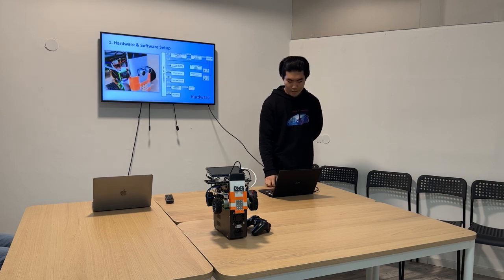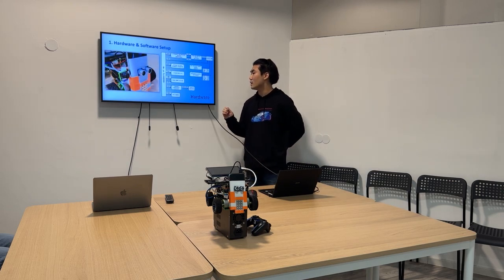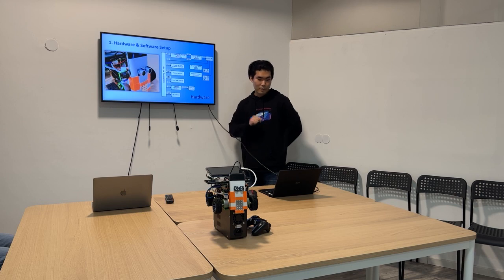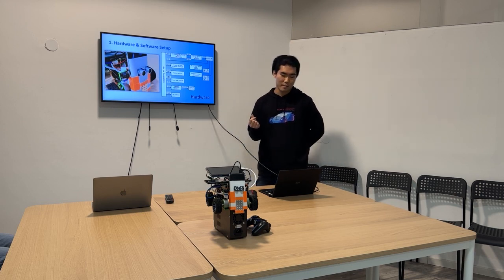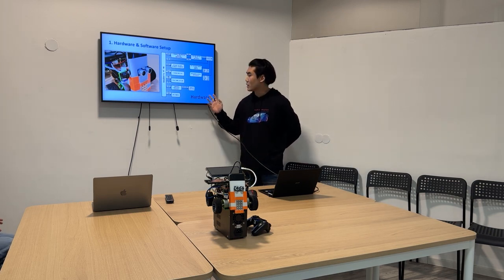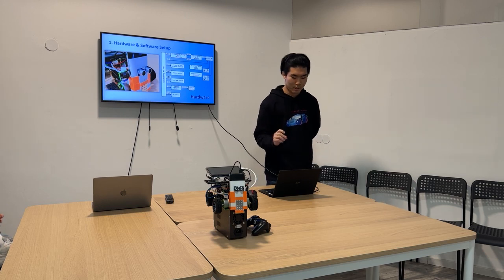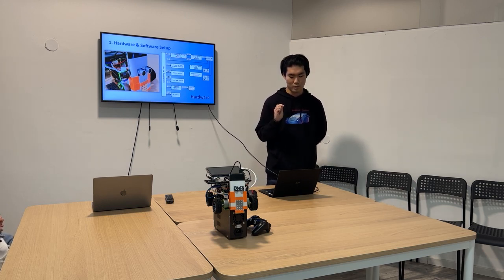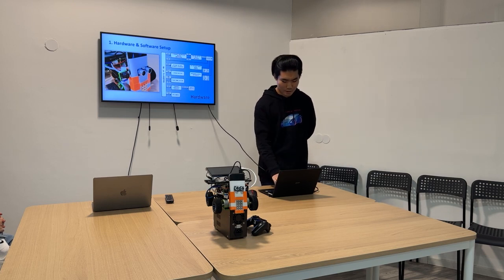Now about the hardware, the only change from the head unit project is adding the distance sensor and camera, and the hardware diagram you can find on our GitHub, so if you want to know more deeply about it, visit our website.